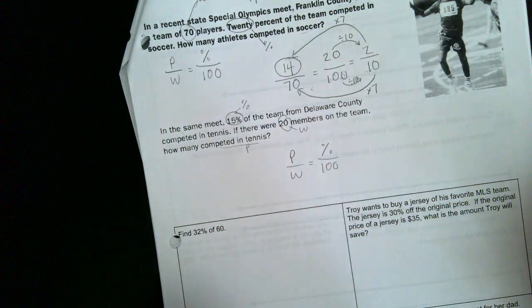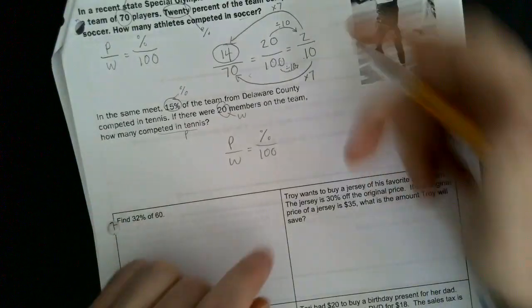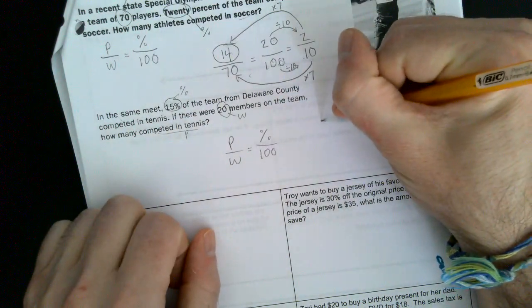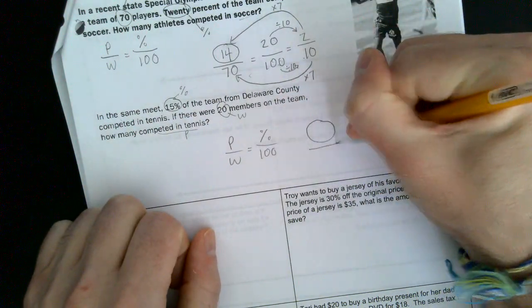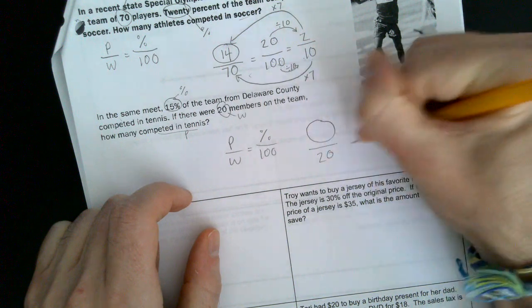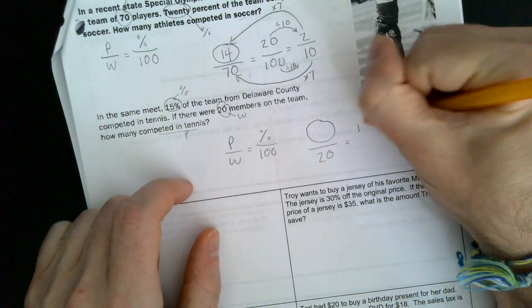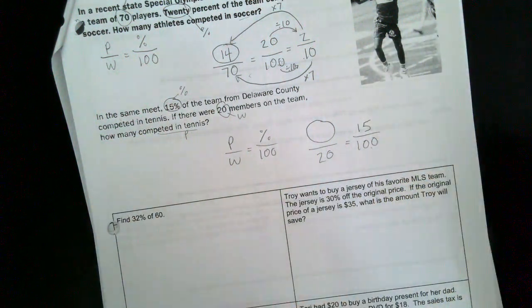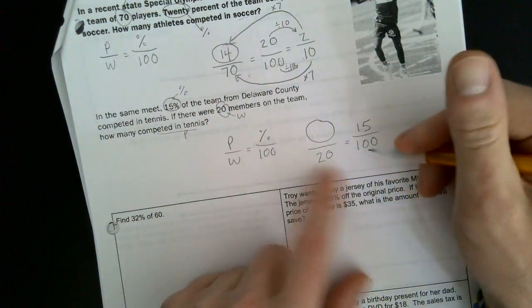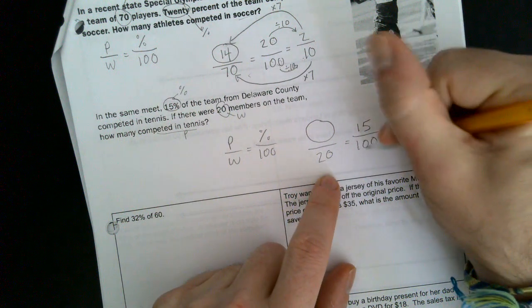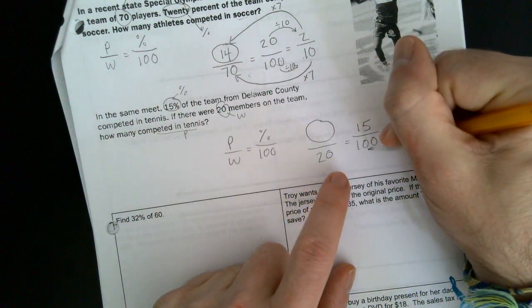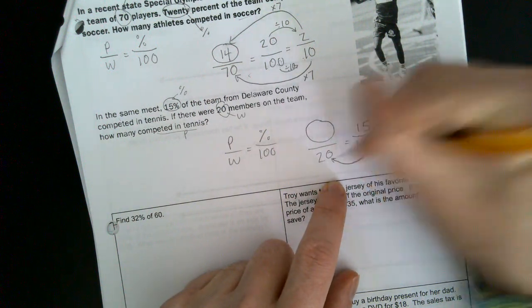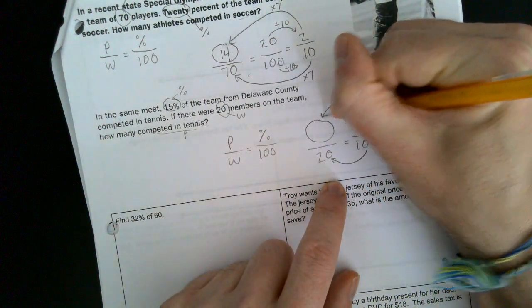Okie dokie. Now, we don't know the part. That's what we're looking for. The part is something. We know the whole is 20. The percent is 15 out of 100. Now, if there were 100 kids on the team, then there would be 15 tennis players, but there's only 20. So to find how many tennis players there would be if there was only 20, well, we're in luck. We can get right from 100 to 20. We can do it in one step. What can we divide by?